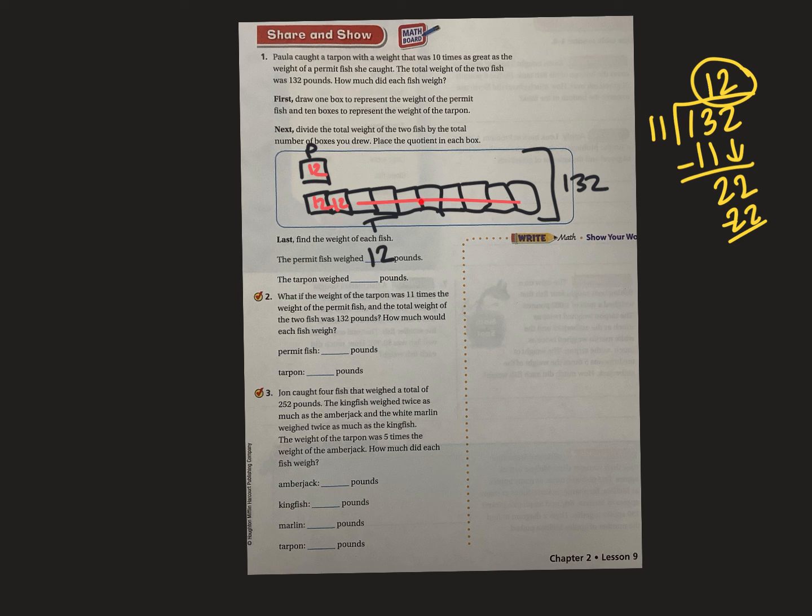And the tarpon fish, this one, weighs how many? Well, I need to do the 12 times 10, which is 120. Just put that 0 on the end, right? 120 pounds. If you are understanding this just fine and you're ready to tackle these using this method, go ahead. You can go on Think Central and do that. If you want another practice one, I'll do this adjustment with you.